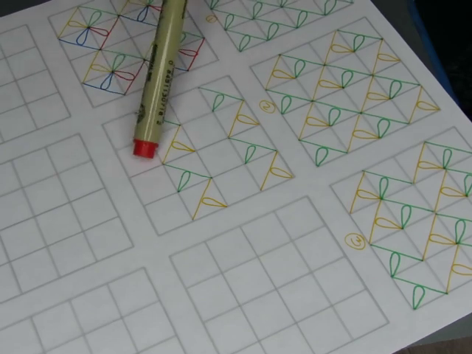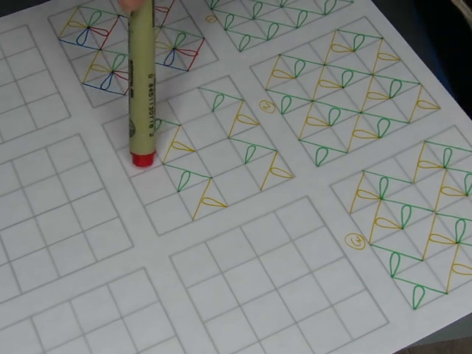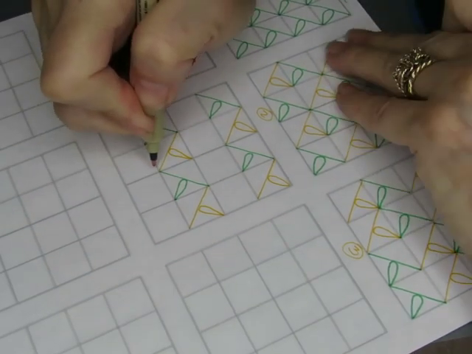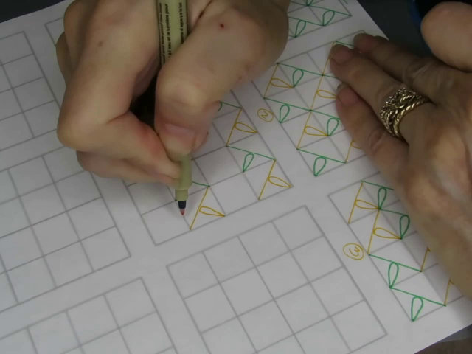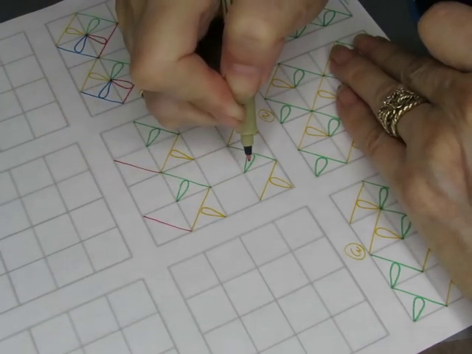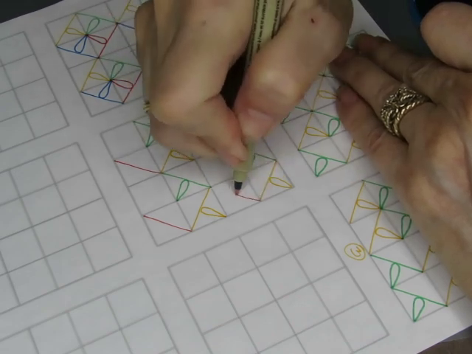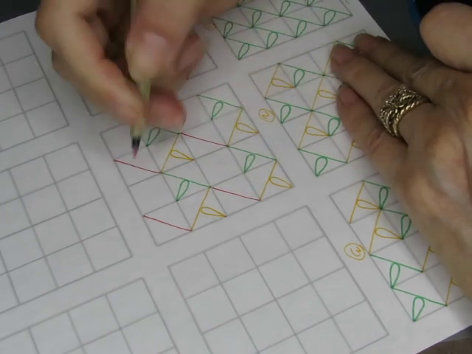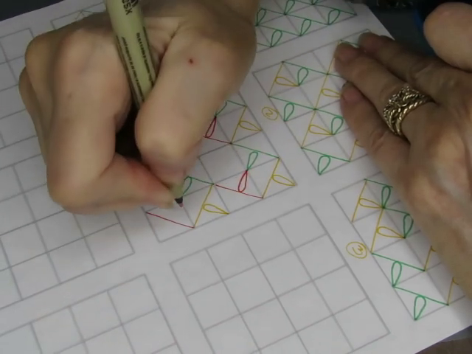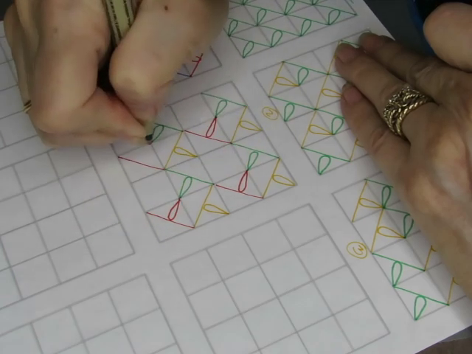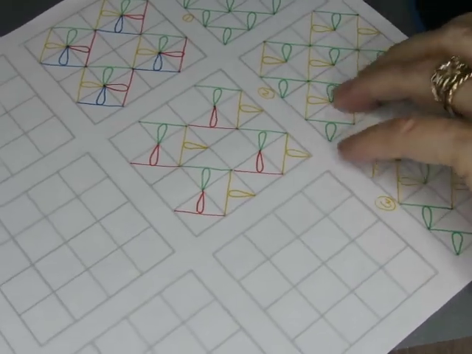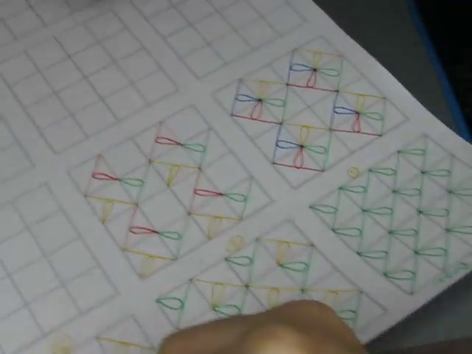That would be this square. And then the blue will be the last turn.